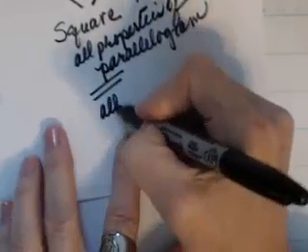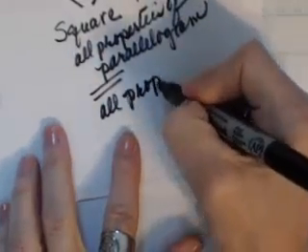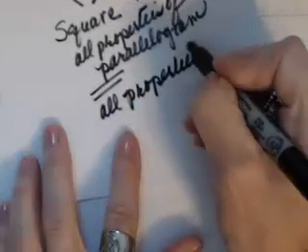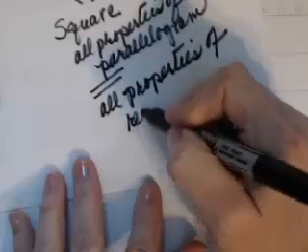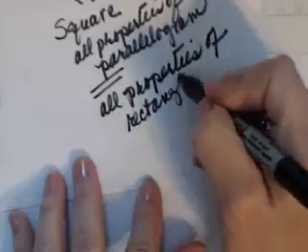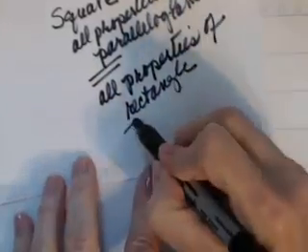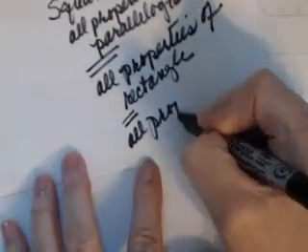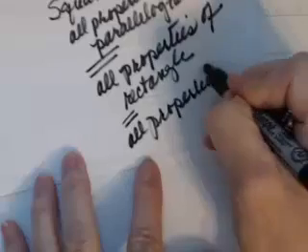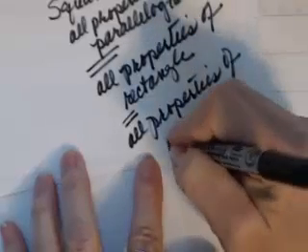It has all properties of the rectangle, and it has all properties of the rhombus.